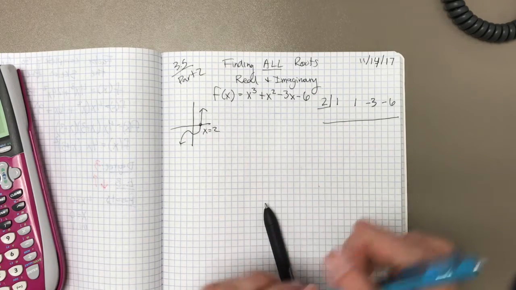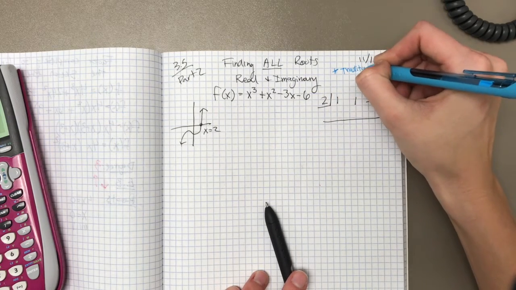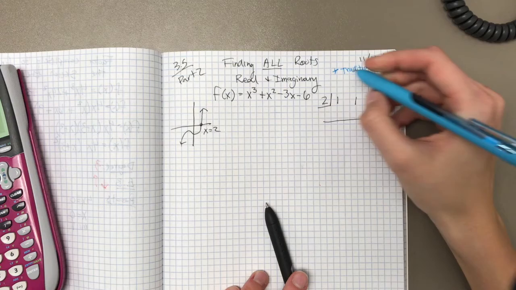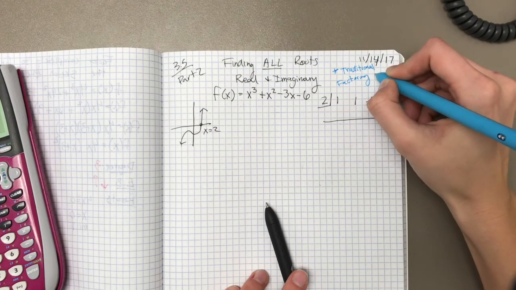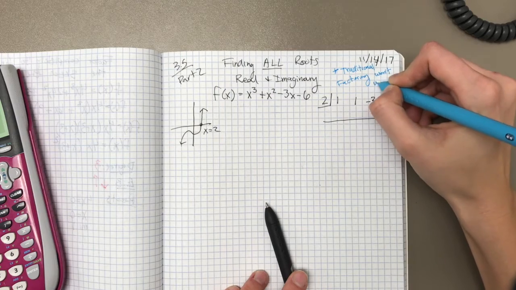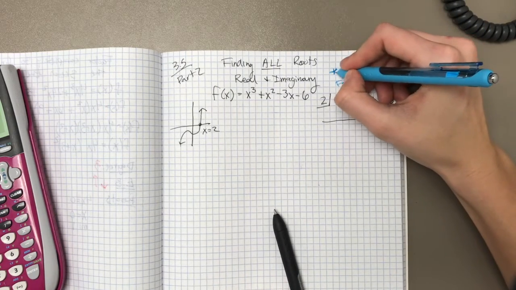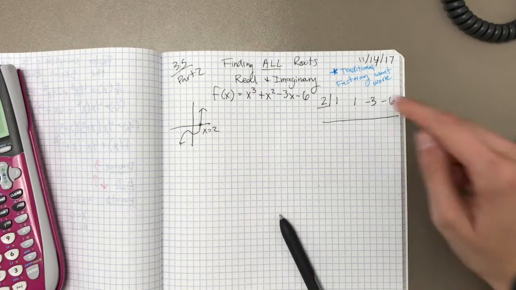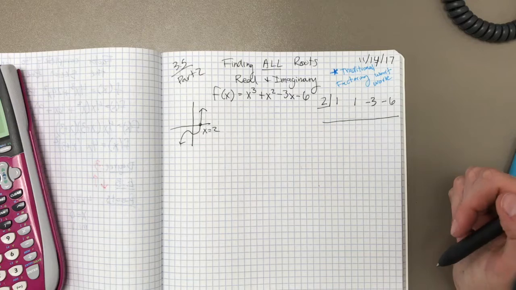Okay, and this is just because our traditional ways of factoring won't work. So that's what's going on here. We can't factor traditionally, so we're going to have to use synthetic division.